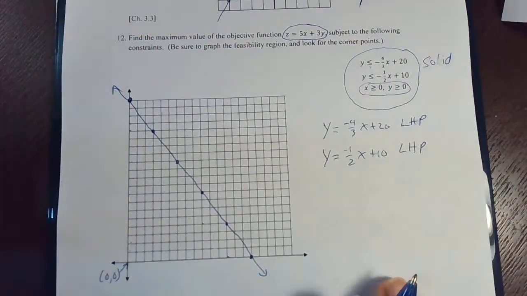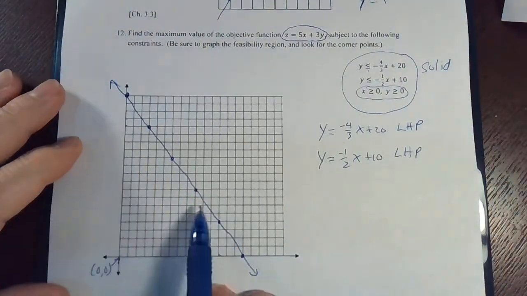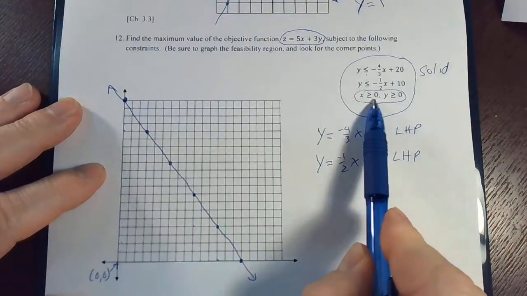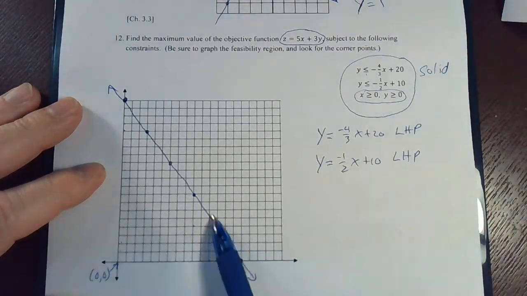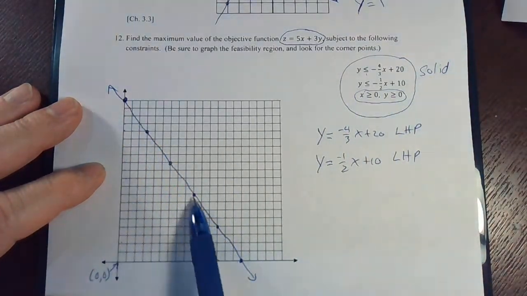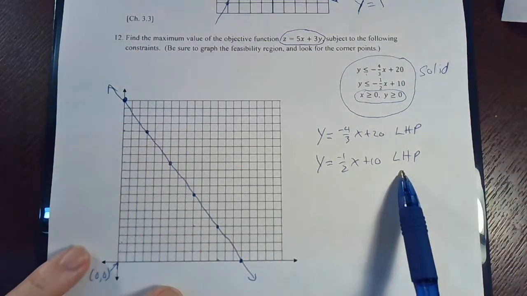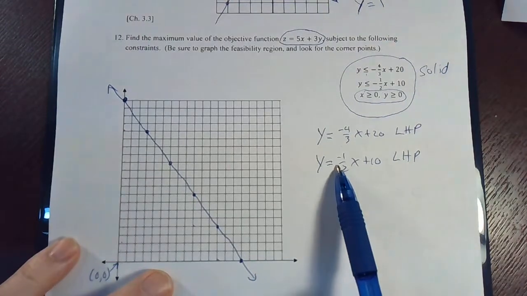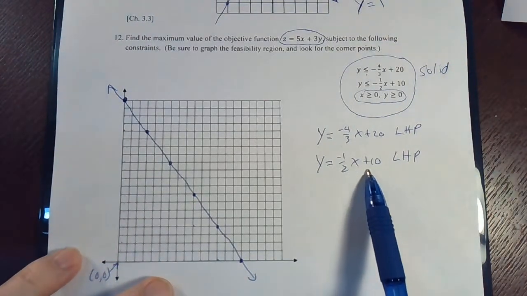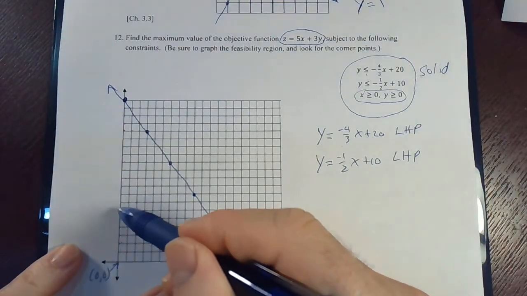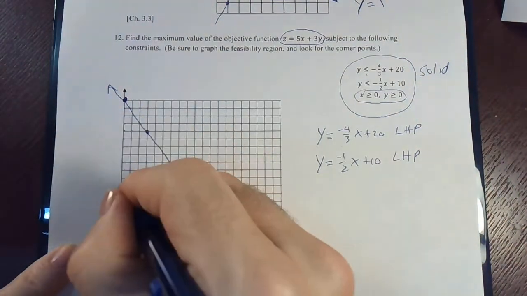All right, and so far, we would just shade this, since we're staying in this quadrant because of these final two inequalities here. So far we've just got this triangle as our feasibility region. But we have another line now and a half plane to shade. So y equals negative 1/2 x plus 10. Let's go up 10 for the y-intercept. Right there.